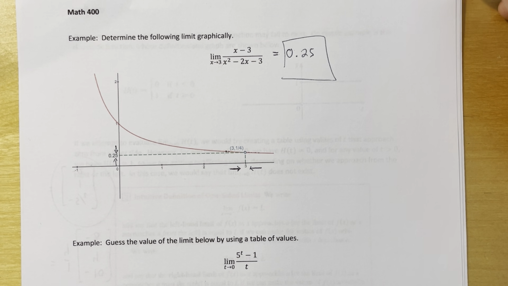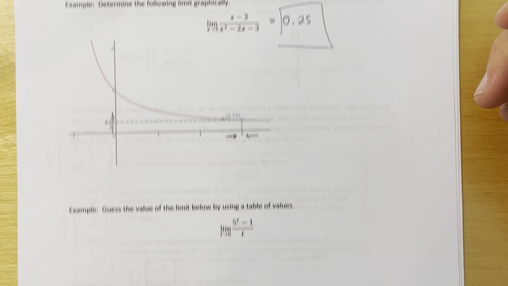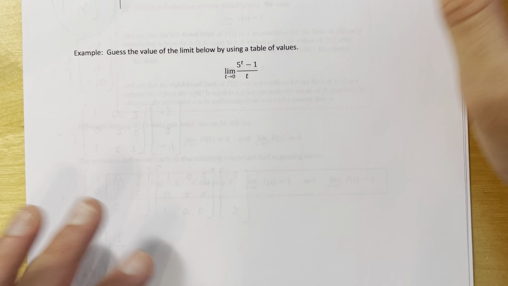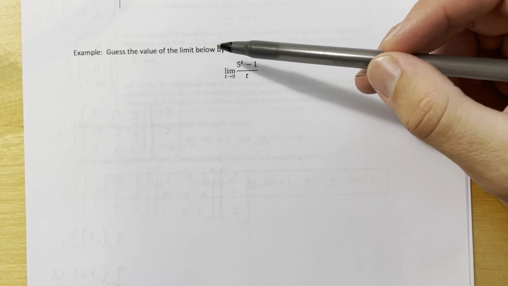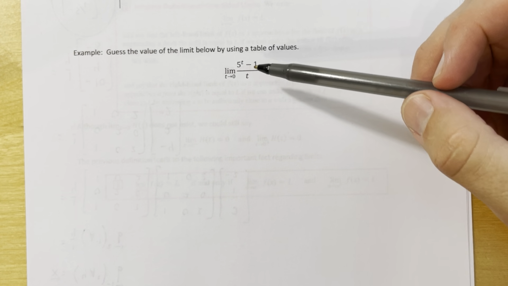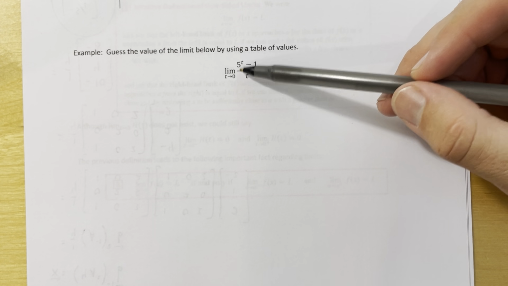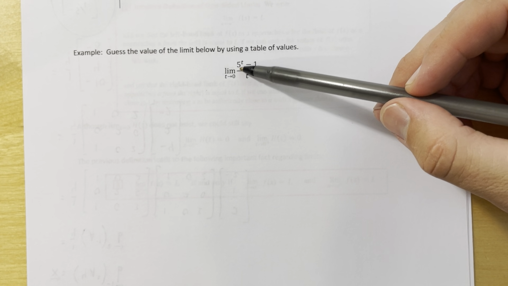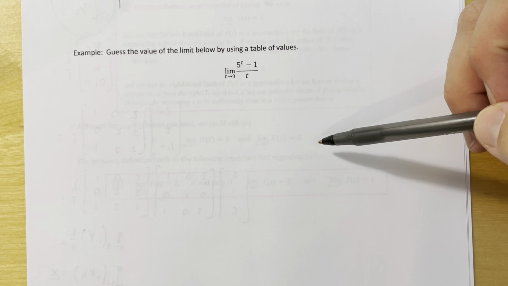Okay, so the graph kind of points us in the direction of that limit if we know how to follow that curve. Here's another example. We could do this using the graphical approach as well, but we're going to try a different method. This one says that we are to guess the value of this limit by using a table of values. This is the limit of the function 5 to the power of t minus 1 over t as t approaches 0.